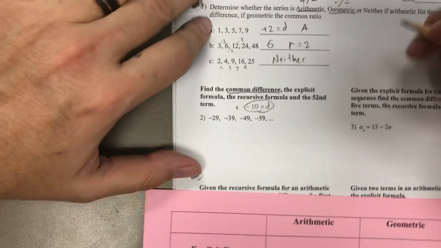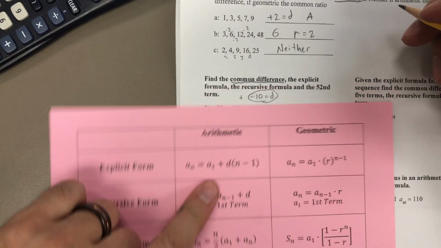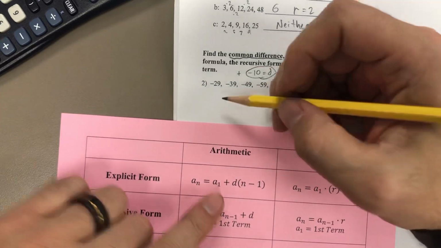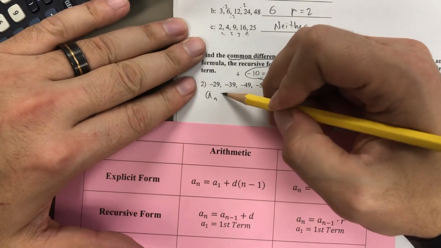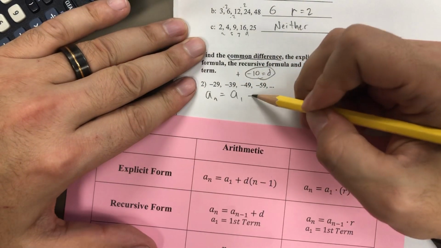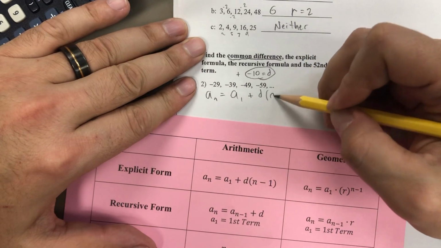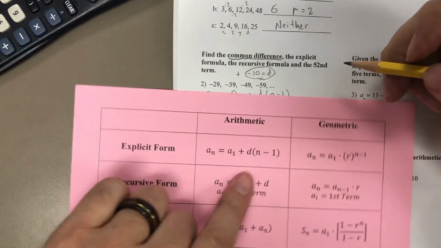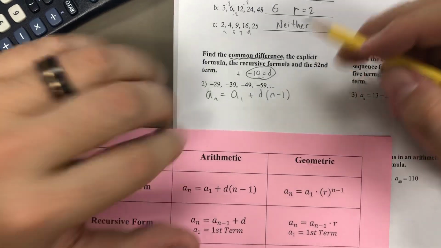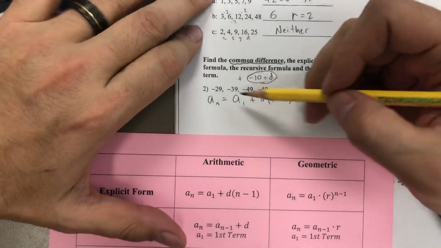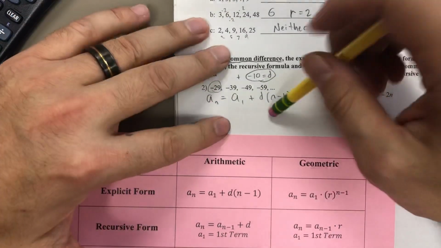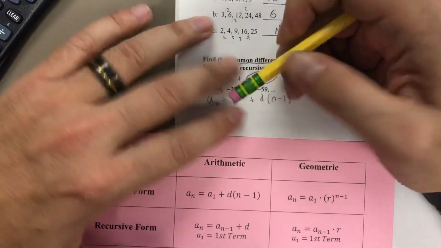Now let's write up an explicit formula. So we use the template here. a_n is equal to a_1 plus d times (n minus 1). Right, so that's all this. We need to know what that means. a_1 is the first term. What's the first term in the sequence? Negative 29, so negative 29 goes there.